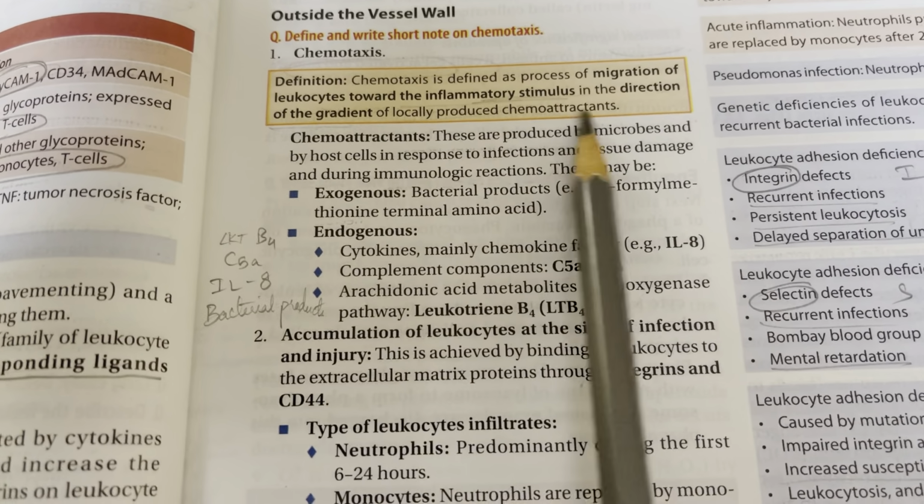Next, there is accumulation of leukocytes at the site of infection. So once the chemokines attract the leukocytes after they go out of the vessel, then leukocytes accumulate at the site of infection. Then they bind to the extracellular matrix proteins through integrins and CD44. Next, types of leukocytic infiltrates: neutrophils predominantly during the first 6 to 24 hours, then monocytes.